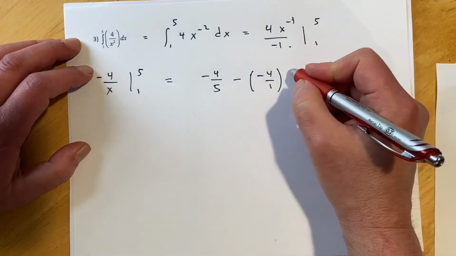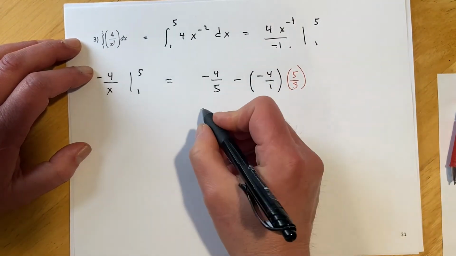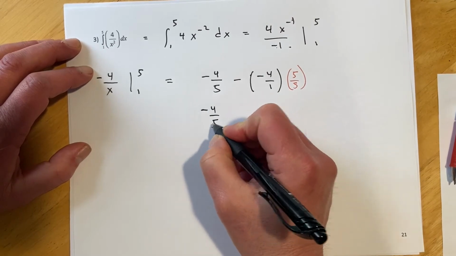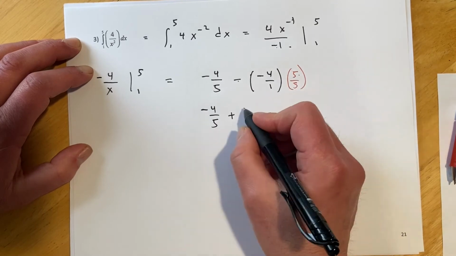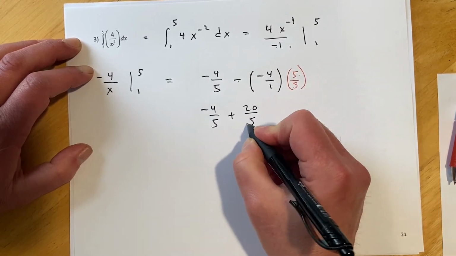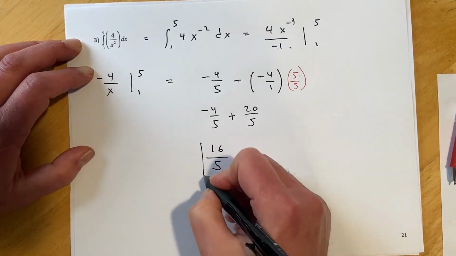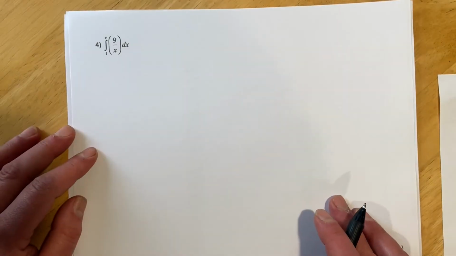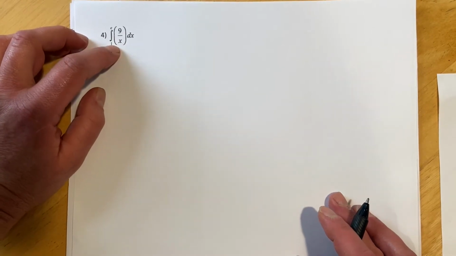And then here, we'll need a common denominator to add our fractions, so I'll just do 5 over 5. So that's going to be -4/5. Minus and a minus is going to change that to a plus. 4 times 5 is 20 over 5. So that looks like 16/5.